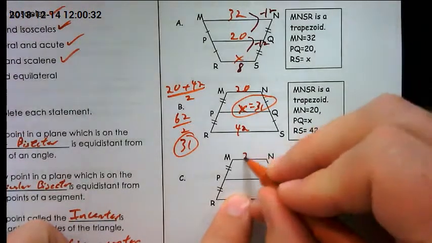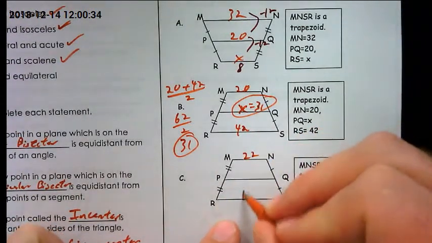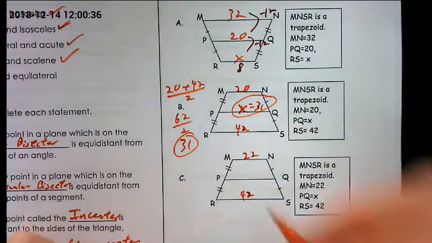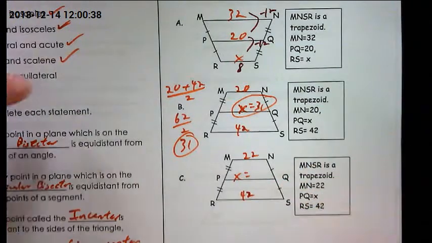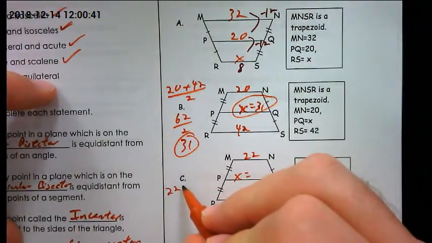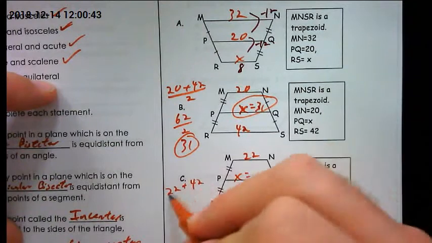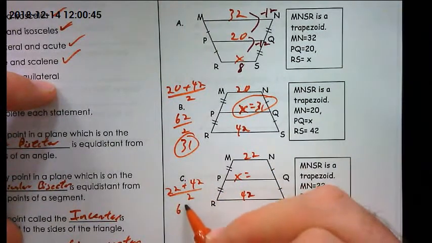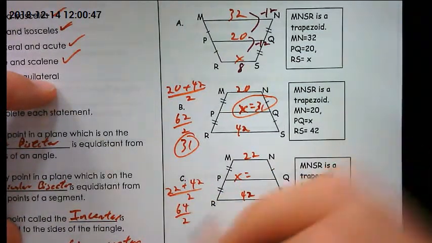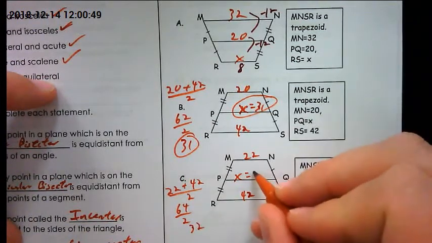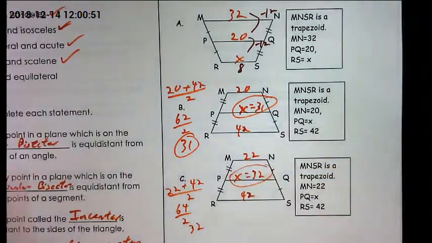On this one, they give you 22. They give you 42. Same idea. We want the middle. What is it? Do the average. Average of the two bases. So that's 64. 64 divided by 2 is 32. That's it.